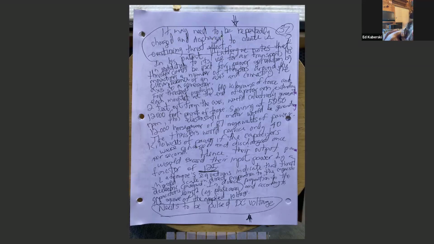Sorry, Brennan. It may need to be repeatedly charged and discharged to create a continuing thrust effect. In his patent, LaForge notes that in addition to its use for air transport, his thruster could be used for power generation by mounting a number of these thrusters around the circumference of an axis and connecting the axis to a generator.